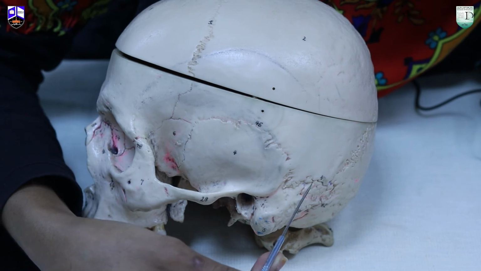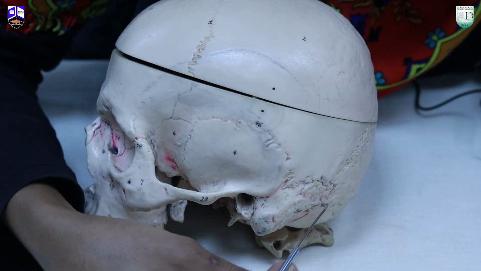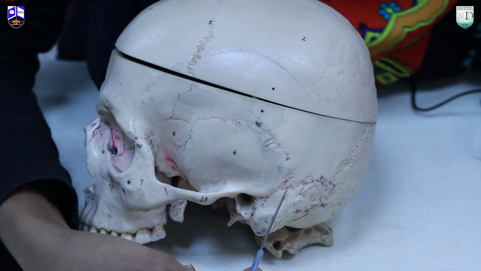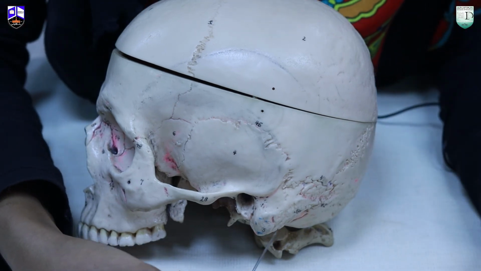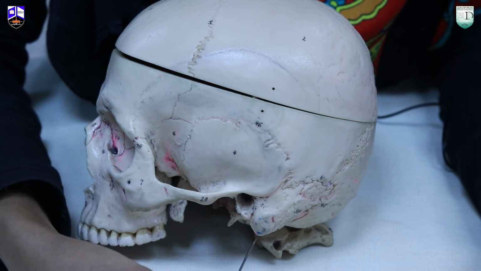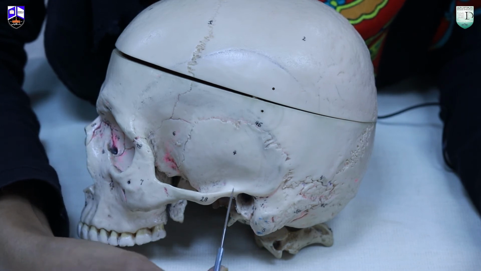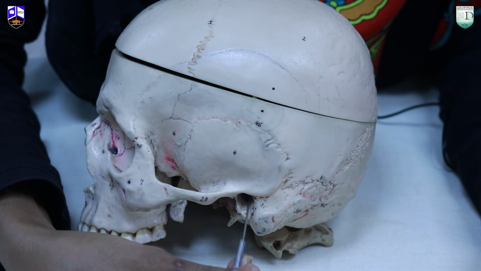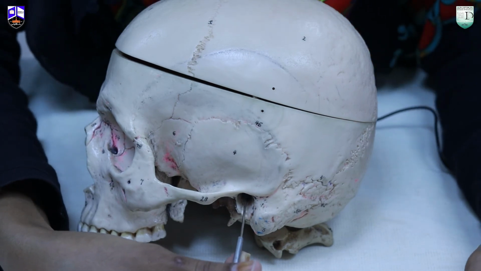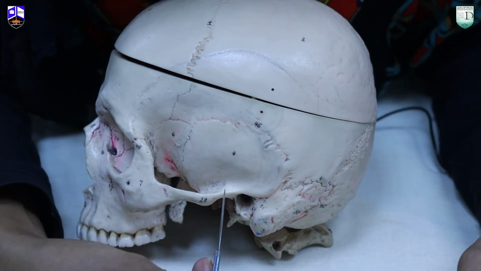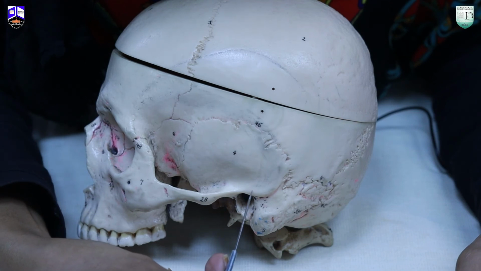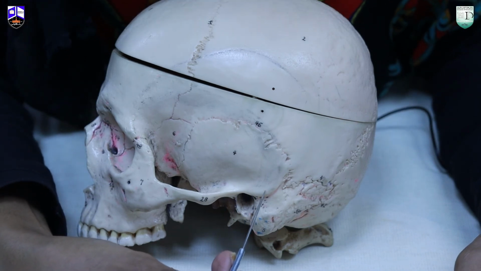The mastoid part of the temporal bone articulates at the occipitomastoid suture, or the occipitotemporal suture. The mastoid part of the temporal bone shows a downward projection. This is known as the mastoid process. In front of the mastoid process there is an opening here. This is known as the external acoustic meatus. Above the external acoustic meatus, this ridge of bone running transversely is known as the supramastoid crest.